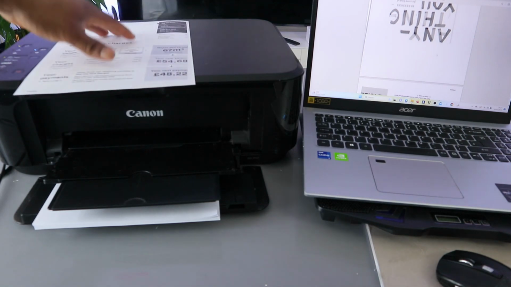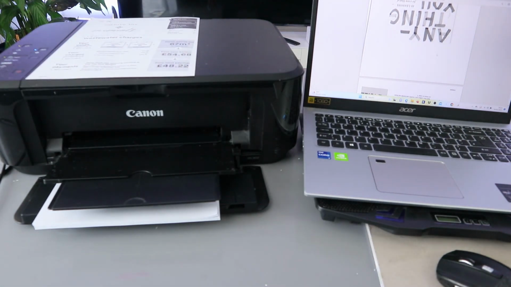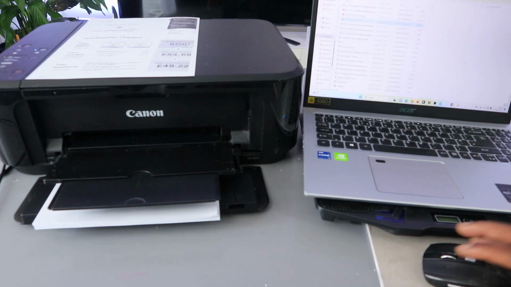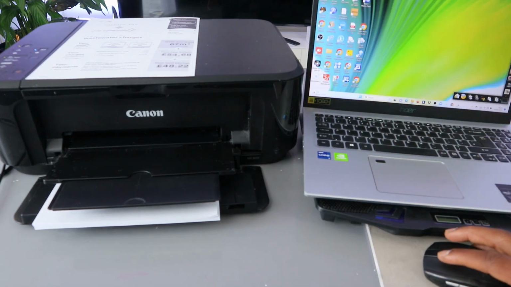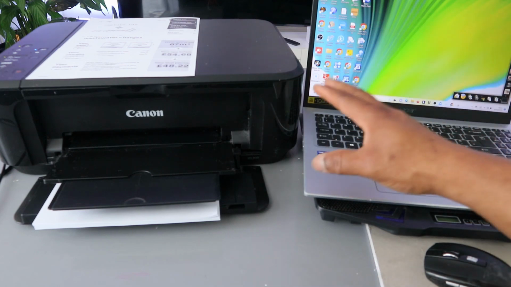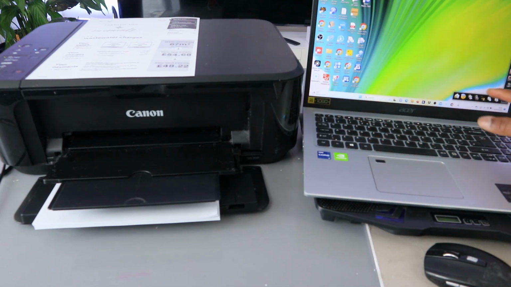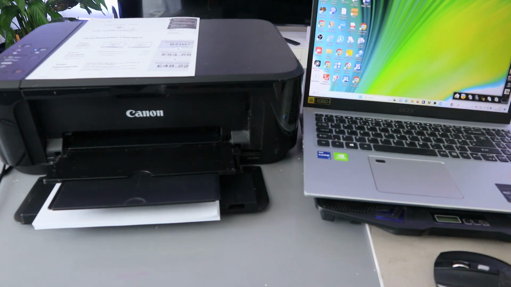Now I want to show you another way to print this document from a laptop. Another way to print a document from a laptop is for you to go to the printer software. So this printer software is downloaded to my PC. We need to go to Image Garden. If you are using HP, then you go to HP Smart App. If your printer is Epson, then you go to Epson Smart Panel. My printer is Canon, so we need to go to Canon Image Garden.